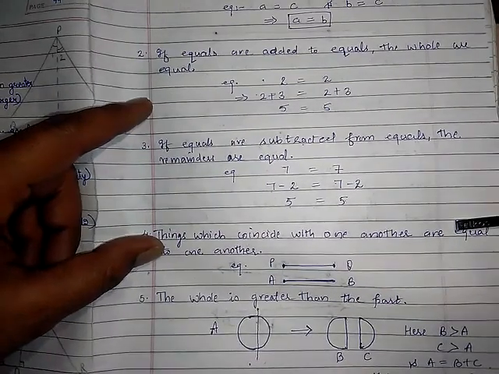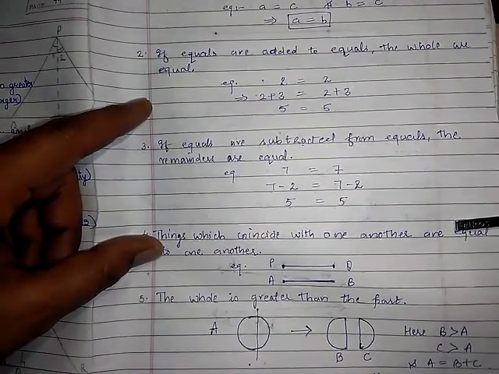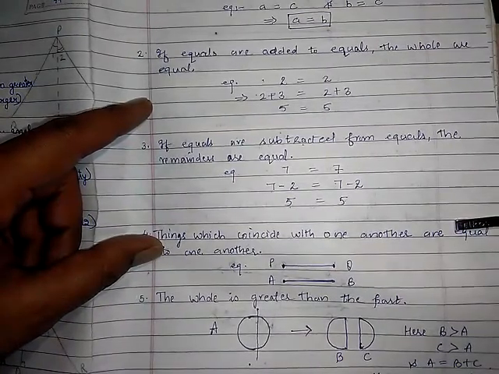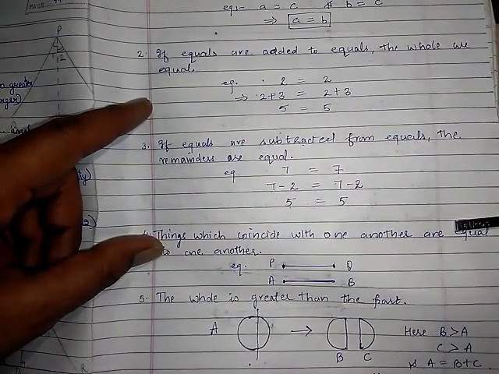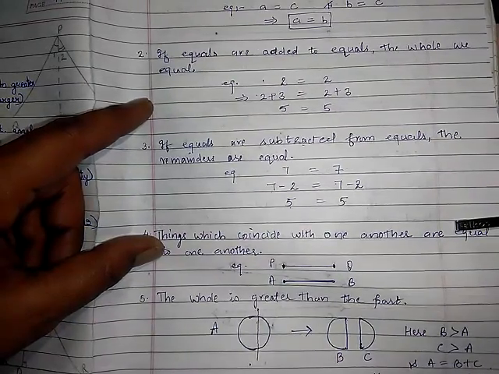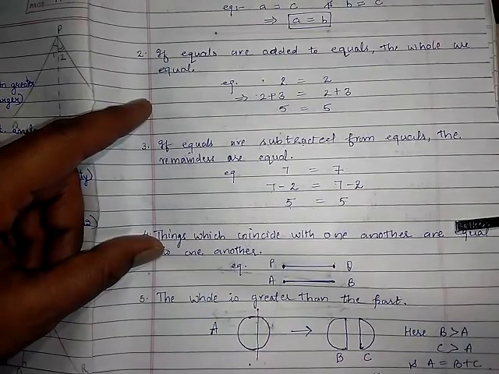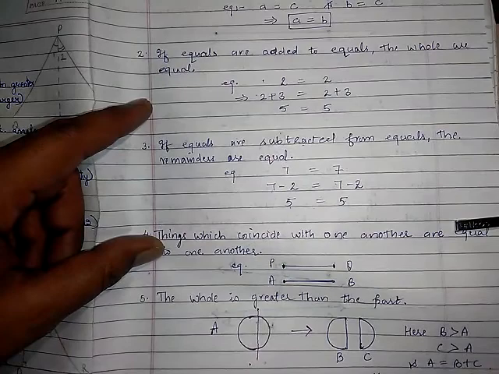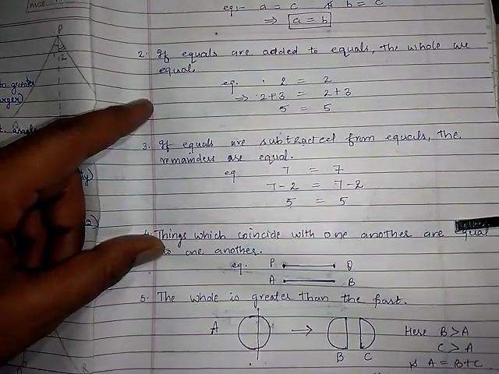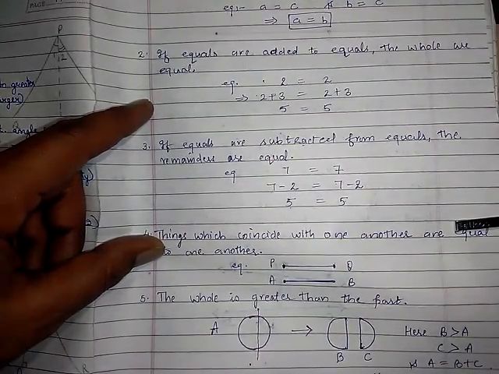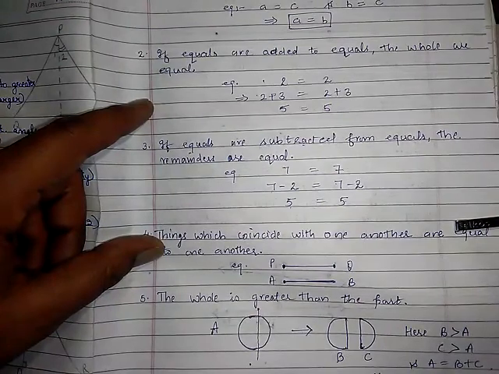I will give you one simple example. Suppose you all have your maths book, the same maths book, suppose the NCERT book. When you keep your NCERT books one upon the other, then you will not be able to see the second book when you are looking from the top. That is called overlapping. Same size, same dimensions.